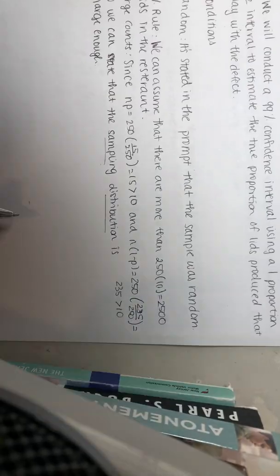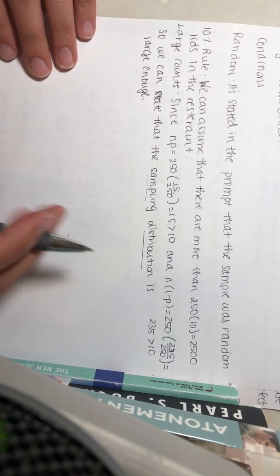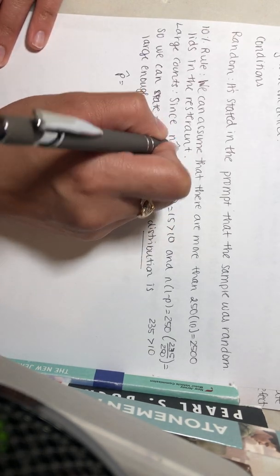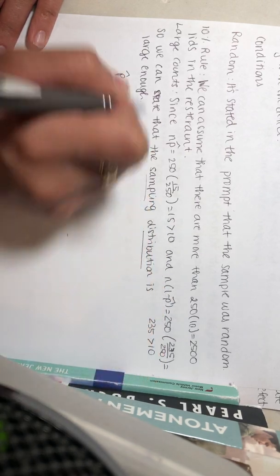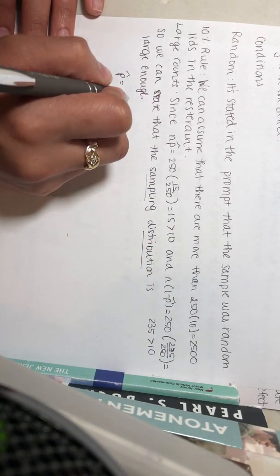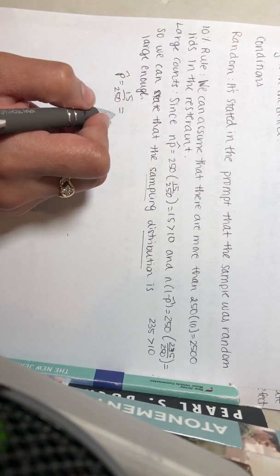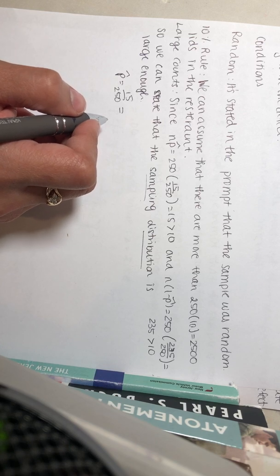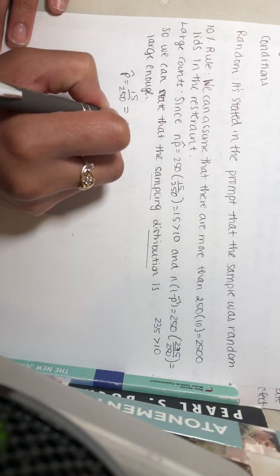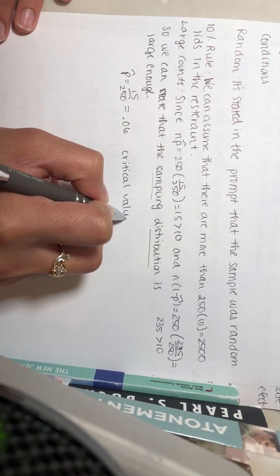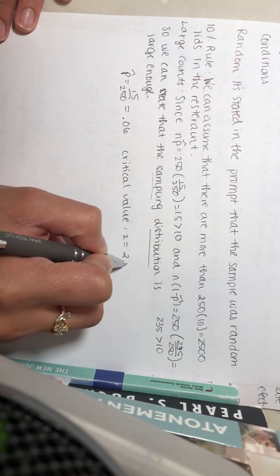So now to actually calculate, the formula that we have to use, p hat is, okay, so yeah, p hat is 15 out of 250, which should be, I think 0.06, yeah, 0.06, and the critical value is 2.58.